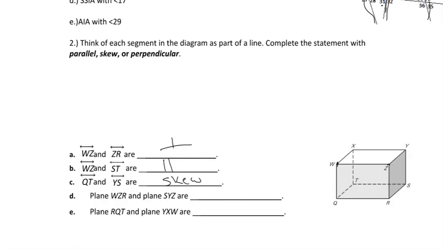Skew. How about plane WZR? WZR is the front, and SYZ is this side. The front and the right intersect. It looks like they're perpendicular. They intersect at 90 degrees. And the last one, RQT. RQT is the bottom, and YXW is the top, so they must be parallel. All right, we got one last page we got to take a look at.